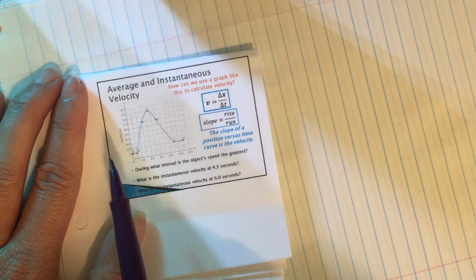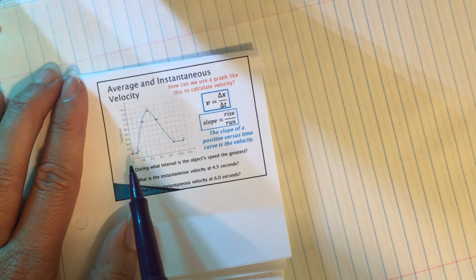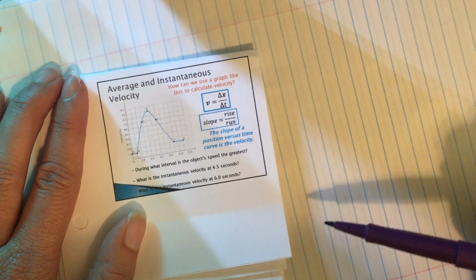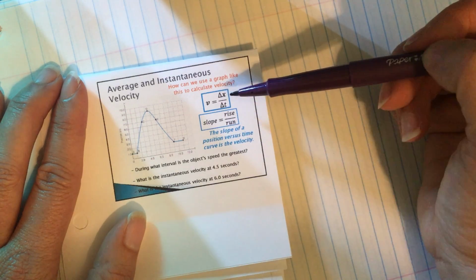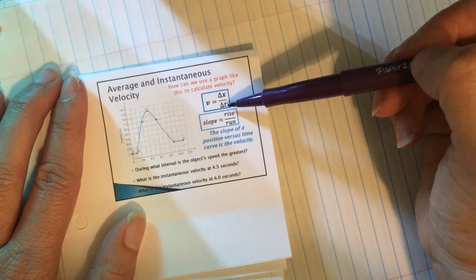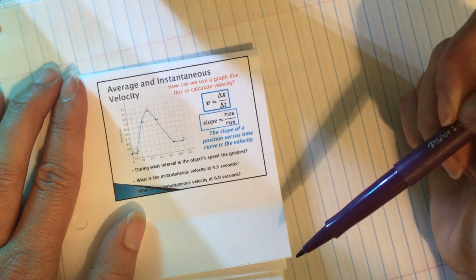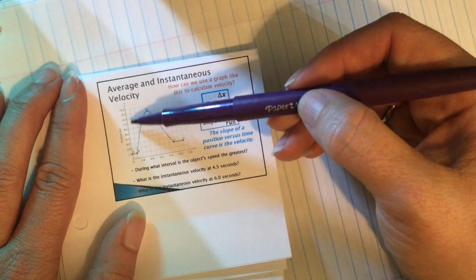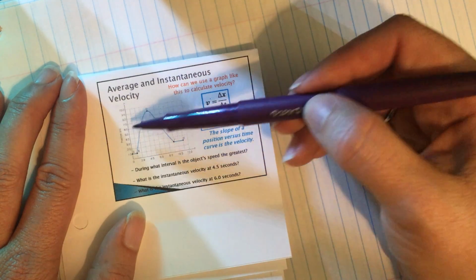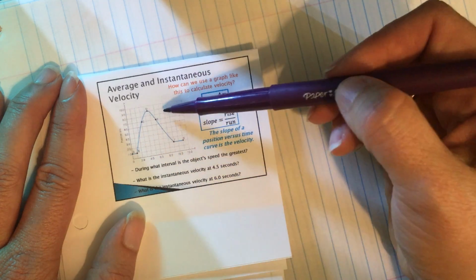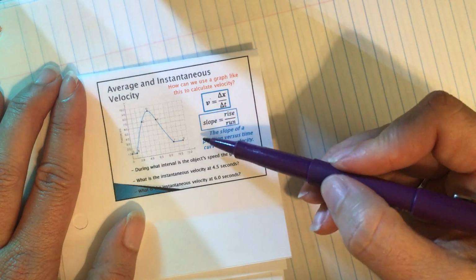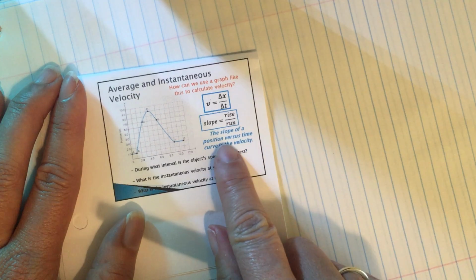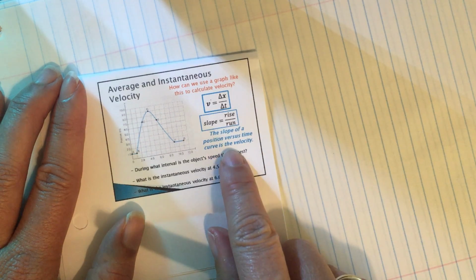Again, this graph is a graph of position versus time. So since the velocity is the change in x, change in position, divided by the change in time, the velocity is actually the slope. It's the change in position over the change in time, the rise over the run. So the slope of a position versus time curve is the velocity. This is important. The slope of a position versus time curve is the velocity.